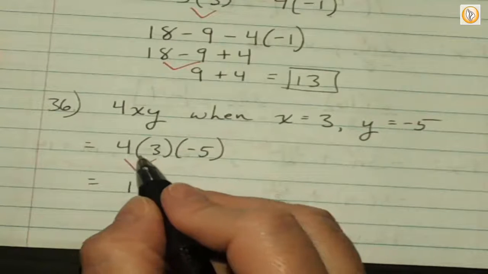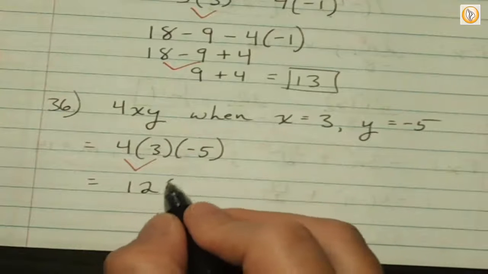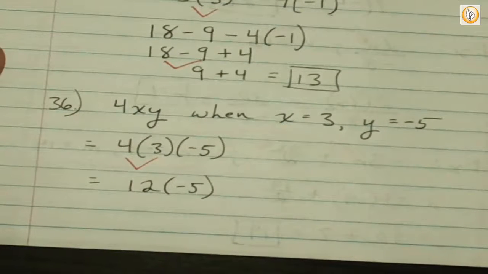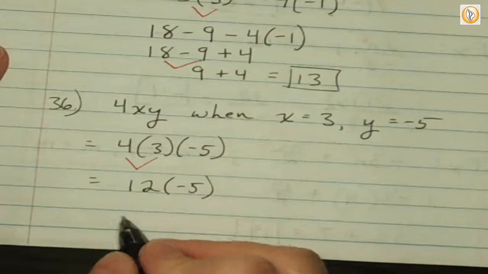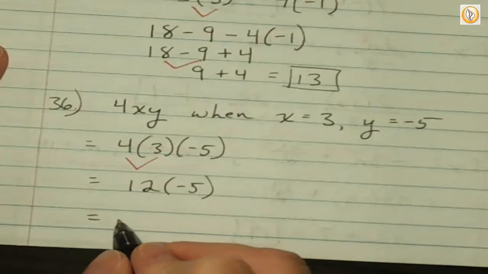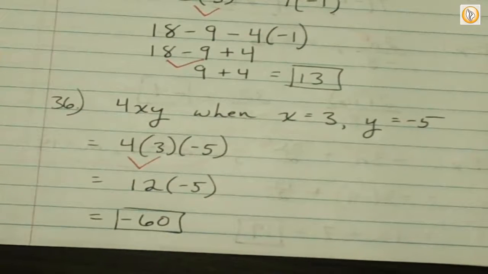You got to remember there's a reason for the parentheses and it's all multiplication. So you need to make sure you continue those parentheses or you would turn it accidentally into a subtraction problem. Okay, so Madeline, what is 12 times negative 5? Negative 60. Very good.